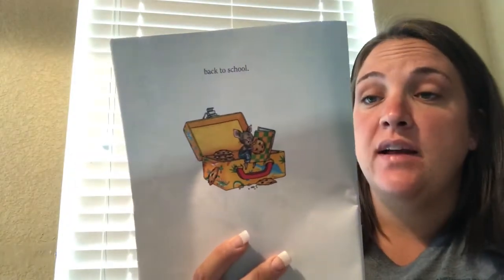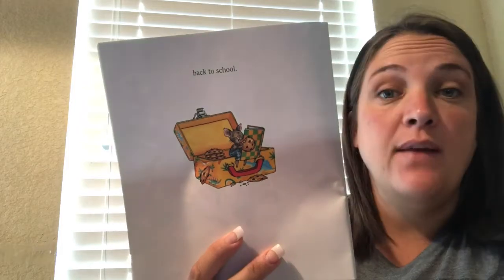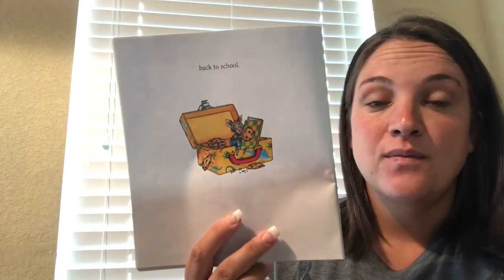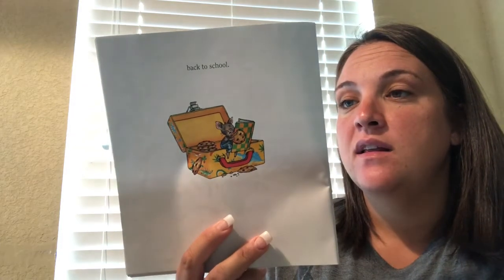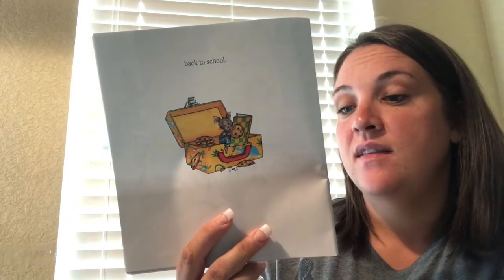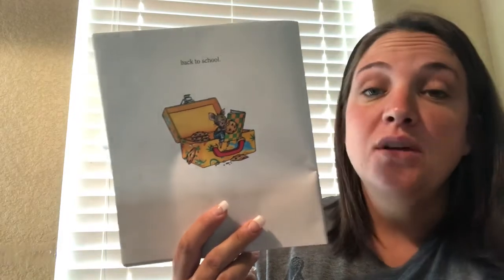Today we talked about genres. Is this book a narrative book that tells a story or an informational book that teaches us true facts? What do you think? Is it a narrative book? Or is it an informational book? That's right. This book told us a story, so it's a narrative book.